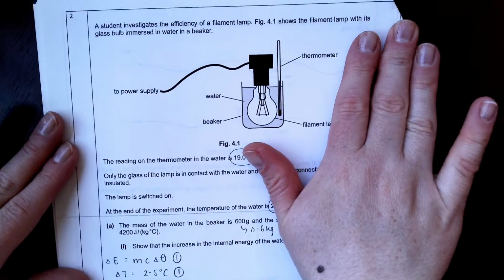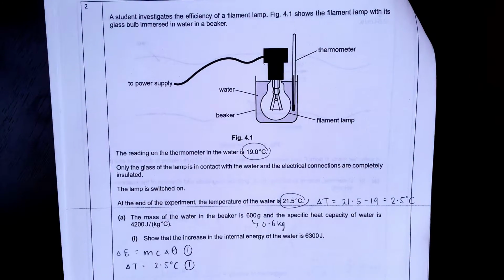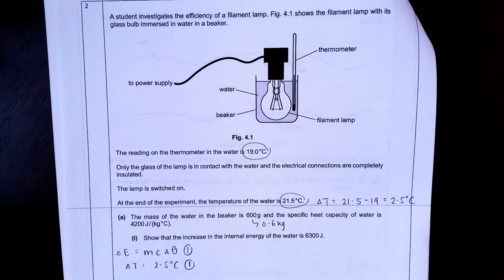In question 2, a student investigates the efficiency of a filament lamp. You've got a diagram showing the filament lamp with its glass bulb immersed in water in a beaker. The reading on the thermometer in the water is 19 degrees Celsius. Only the glass of the lamp is in contact with the water. The electrical components are completely insulated.